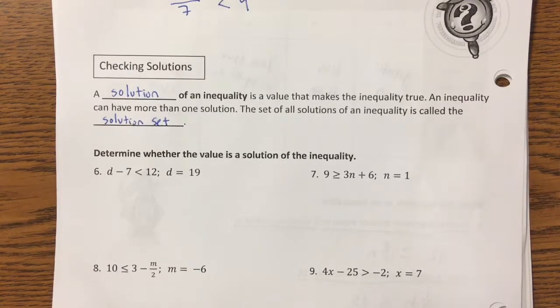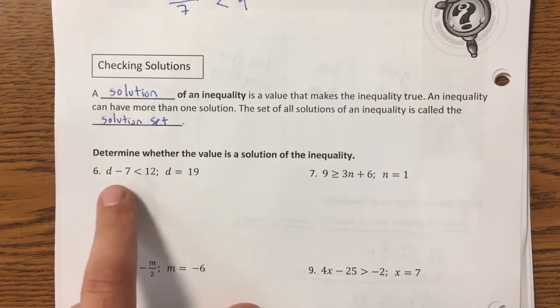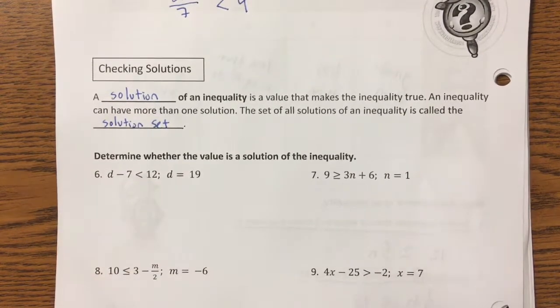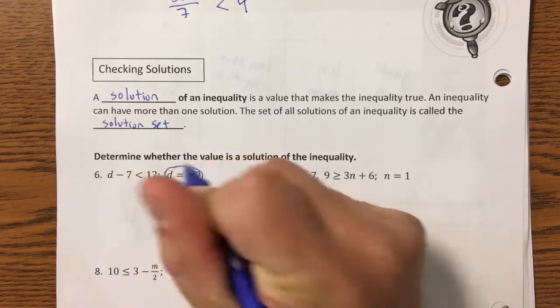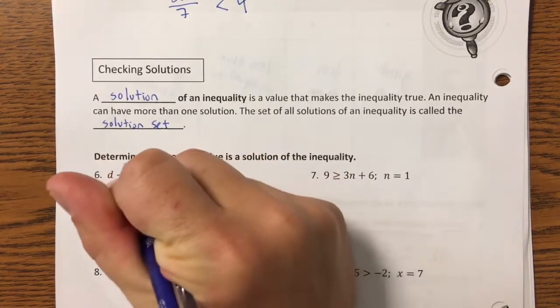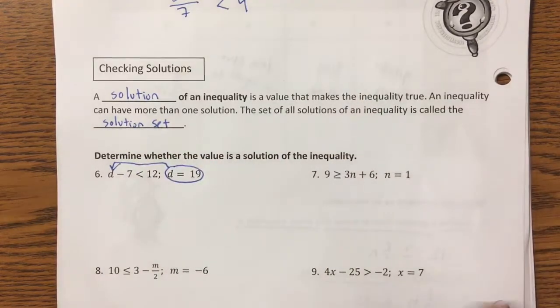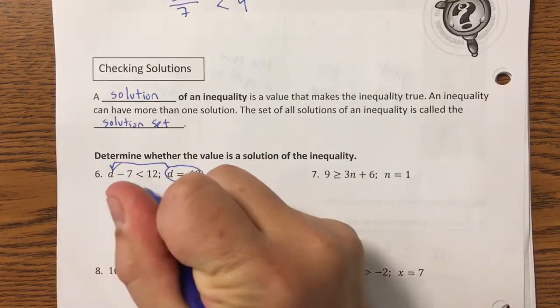So some of these questions, which should be pretty easy to figure out, are just asking you to say yes or no, is this a solution? So like for this inequality, d minus 7 is less than 12, is 19 a solution? So how would you determine that? By plugging it in. That's right. That's all you got to do, right? So you're going to take this number, substitute it in for d. 19 minus 7 is less than 12.